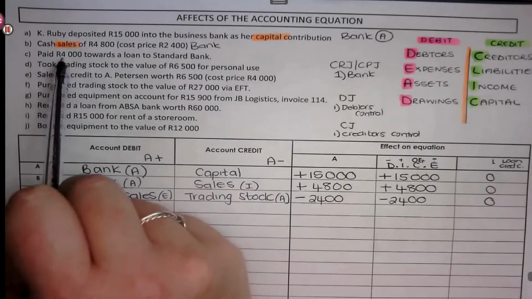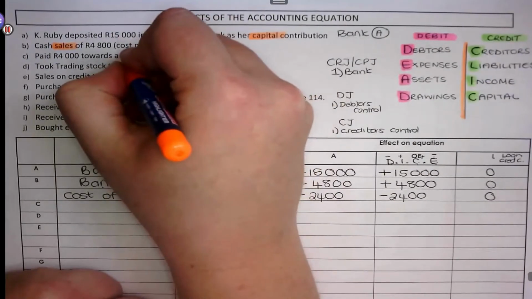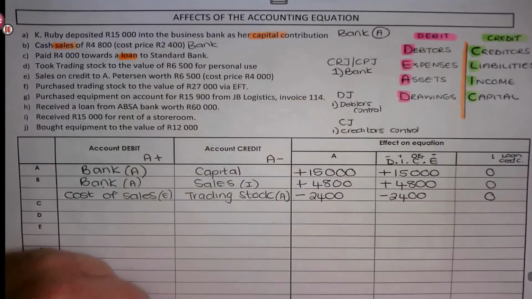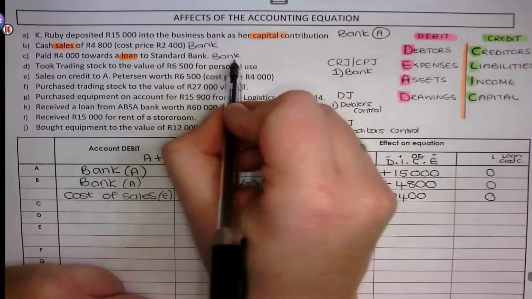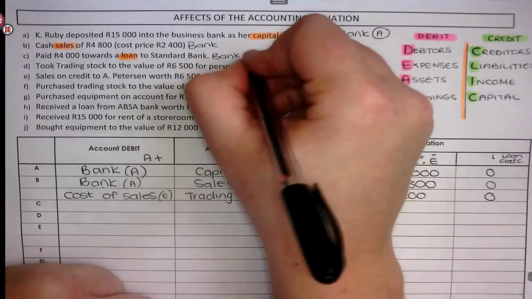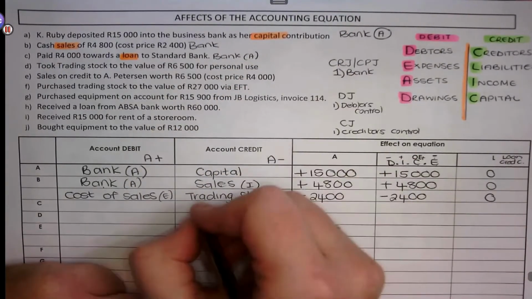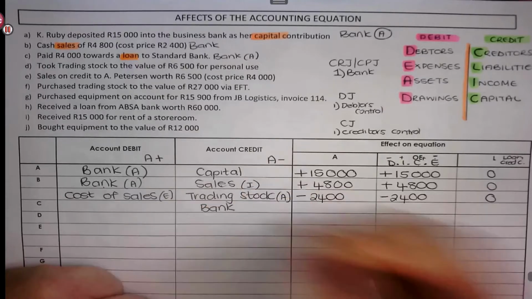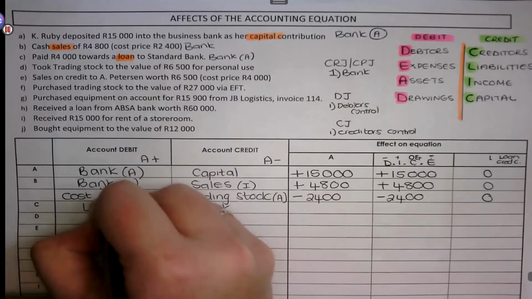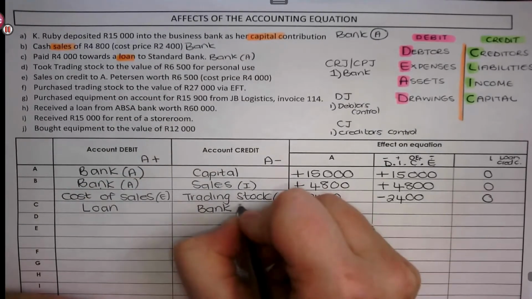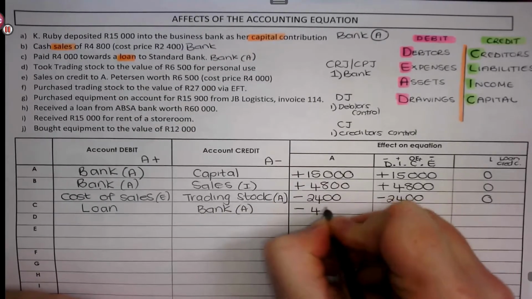You paid 4,000 Rand towards a loan to Standard Bank. So if you've paid for something, it means that it's part of your CPJ. And one of the accounts again is going to be bank. So if you're paying for something, what's happening to your bank? Now your bank, remember, which is an asset, is going down. Assets go down on the credit side. So I'm going to put bank over there. And what was it that I paid for? I paid for my loan. So bank being an asset is going down by 4,000 Rand.